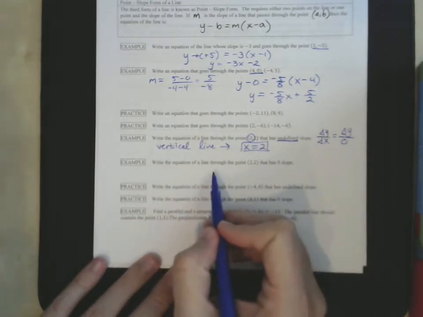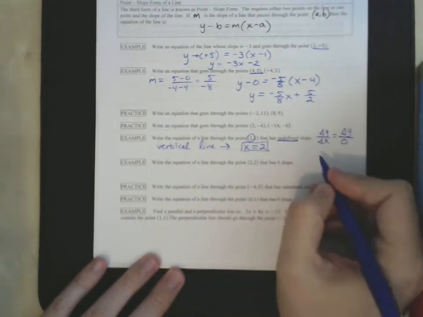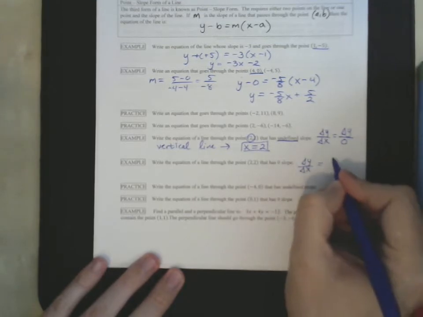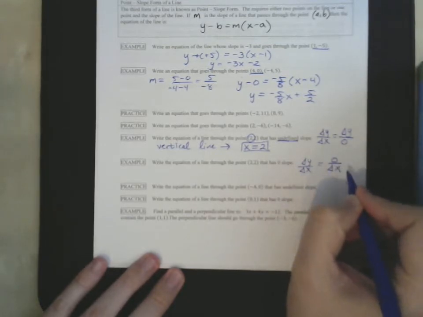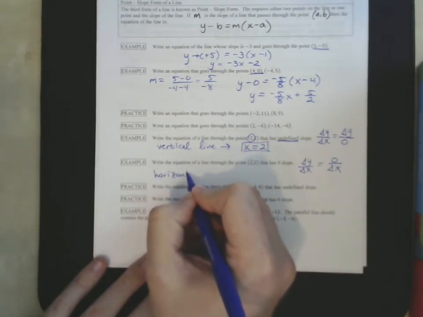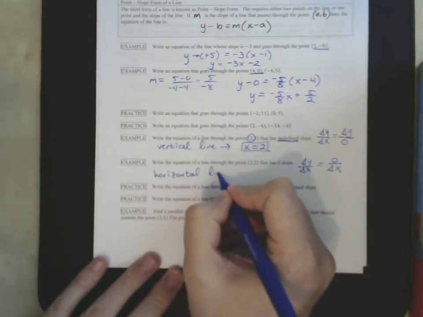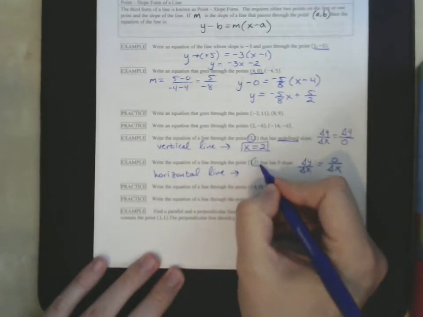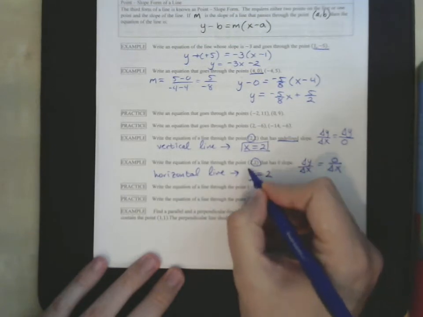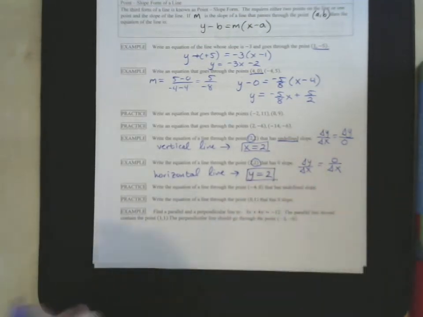Similarly, if we want to write the equation through the point 2, 2 that has zero slope, that means delta y over delta x equals 0 over delta x. This is a horizontal line. And that means if it's going to go through this point, the y never changes. It has to equal 2. Y equals 2.